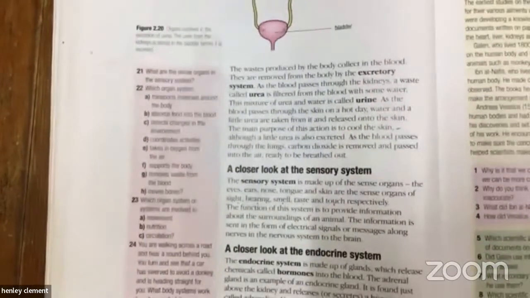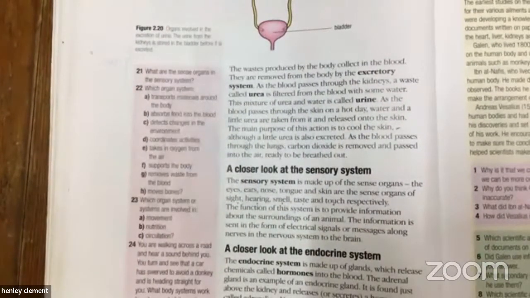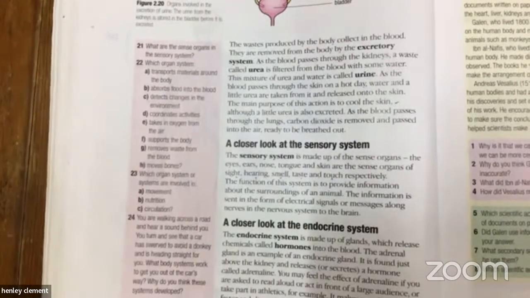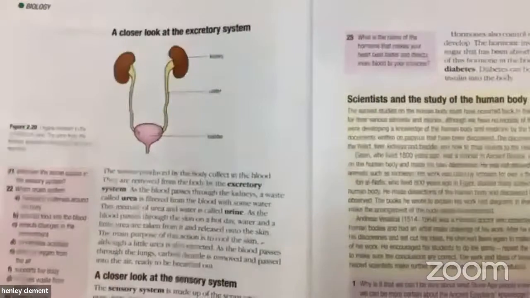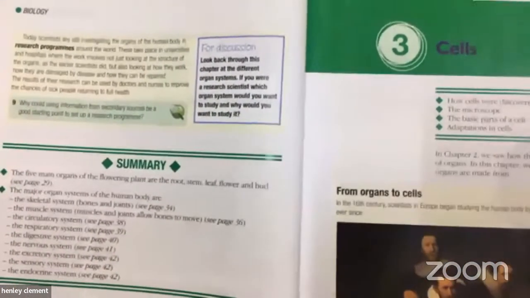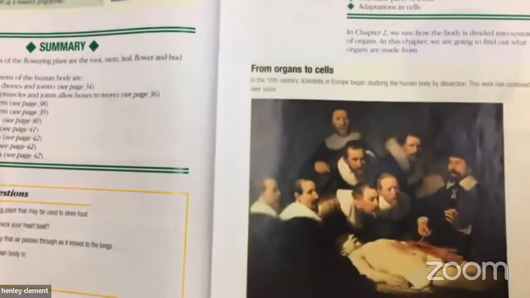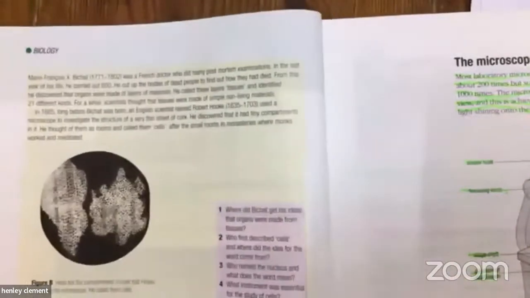We have the endocrine system for the internal environment, using hormones or chemicals. Then we go to the cell. When we learn about the cell, can you see this picture? I think you have it in your book also. We have the microscope. We need to learn how to use the microscope and the parts of the microscope. So this one you need to memorize.